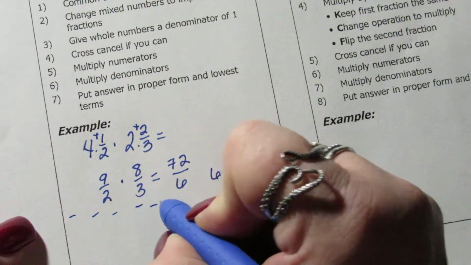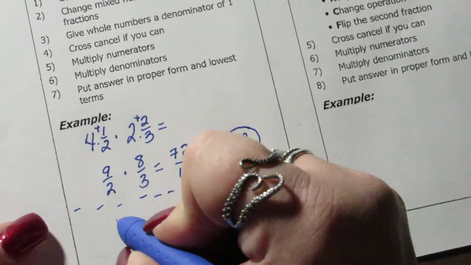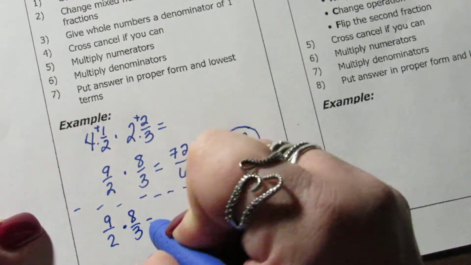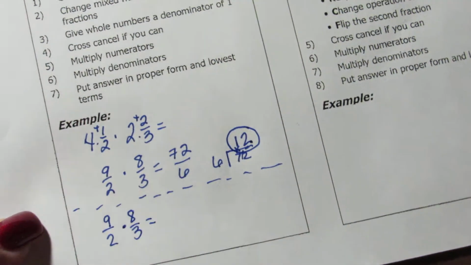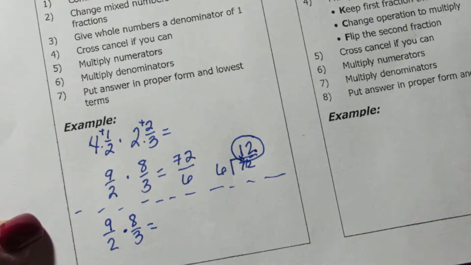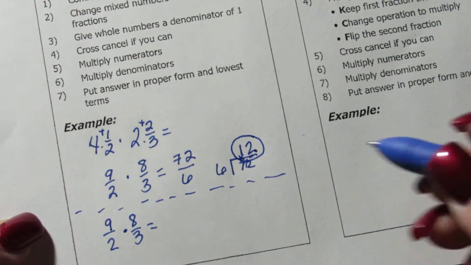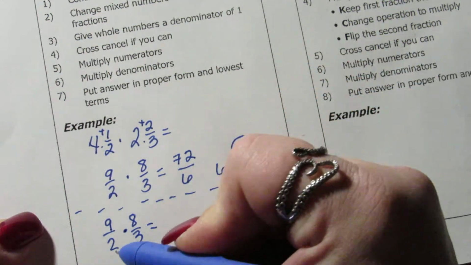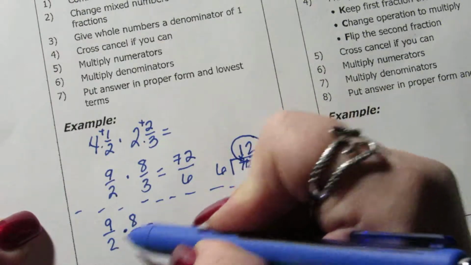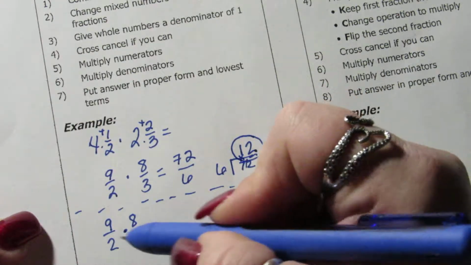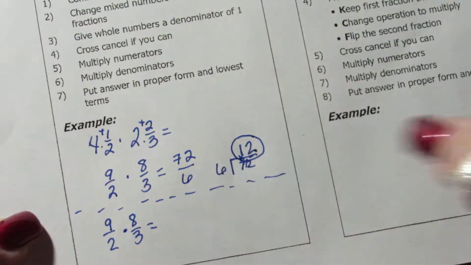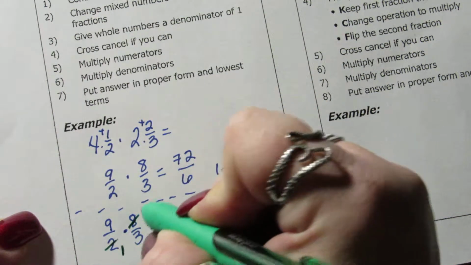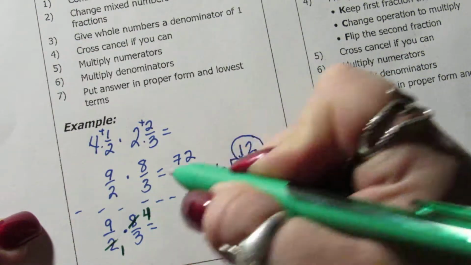Let's put a little dashed line there. If I had 9 halves times 8 thirds, we can actually save ourselves some reducing work in the end by canceling before we actually multiply. It's like reducing but backwards. If you see a number that can go into each other between the top and the bottom, not across, but between top and bottom. For instance, 2 goes into 2 one time, and 2 goes into 8 4 times.